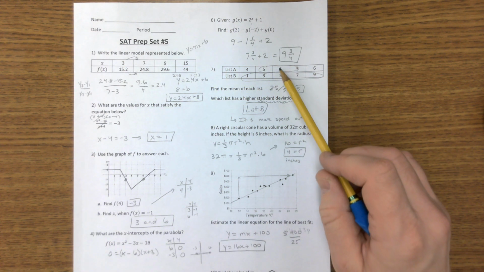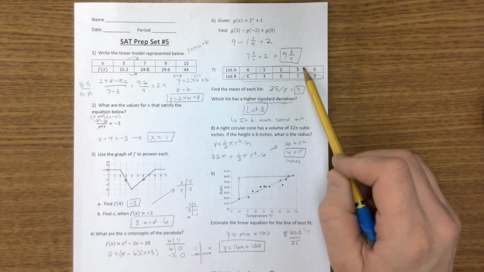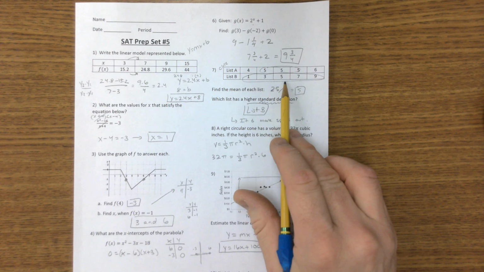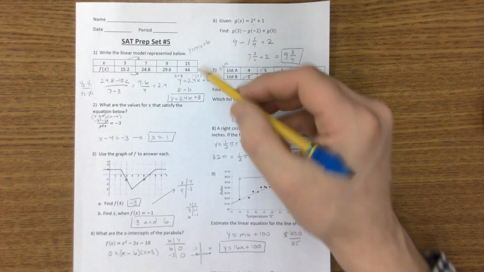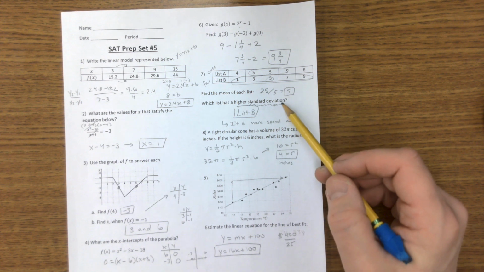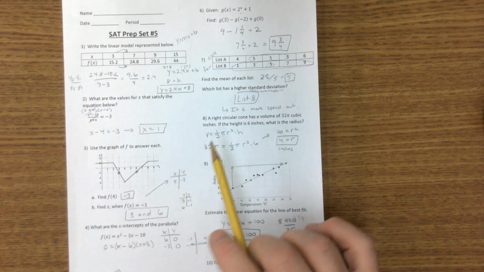B has values that are more spread apart from the middle. Just think of it as 5 is in the middle. All of these are close to 5. These values are close to 5. 5 is in the middle. These values are further from 5. So further means higher standard deviation.